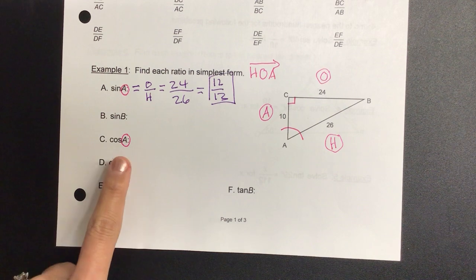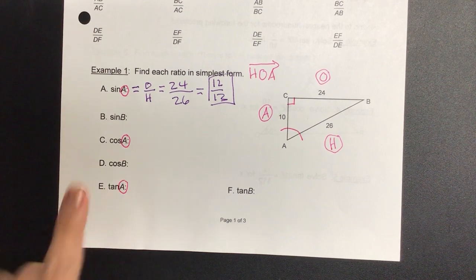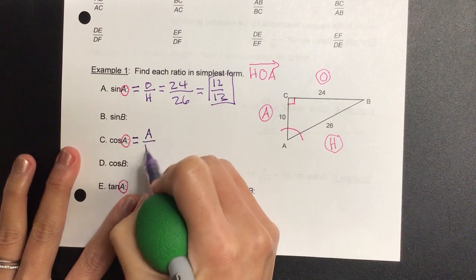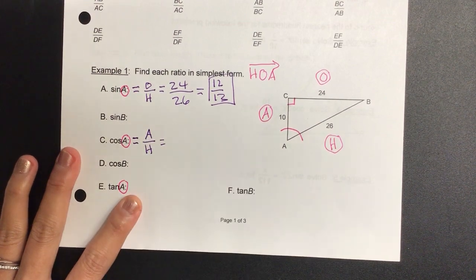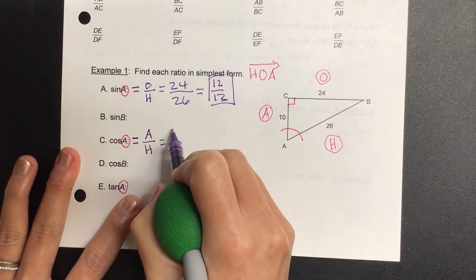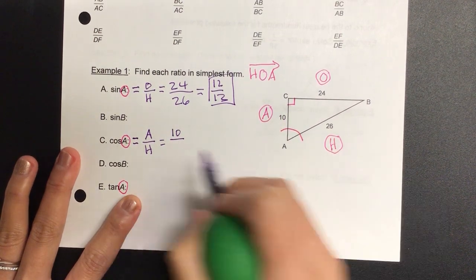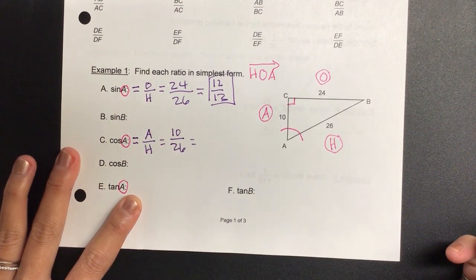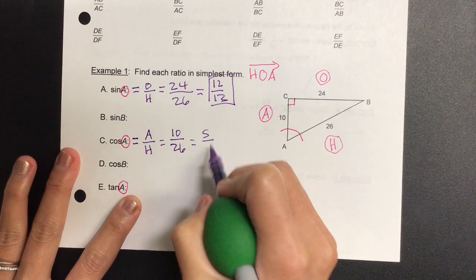Okay? Now let's go to the next piece that's got angle A. Cosine is what over what? Adjacent over hypotenuse. And we're just going to find those letters. What number do I have on the adjacent? 10. What number do I have on the hypotenuse? 26. Can I simplify this? So I have 5 over how many? 13.